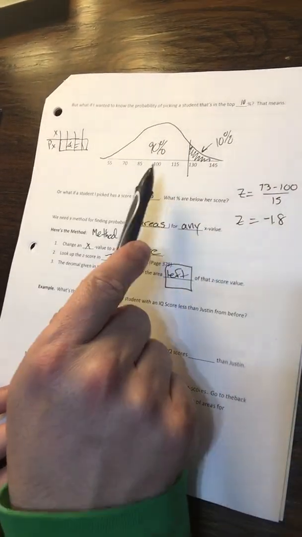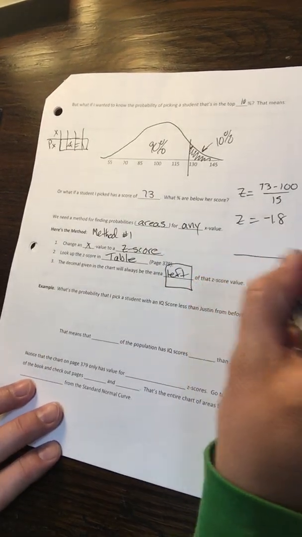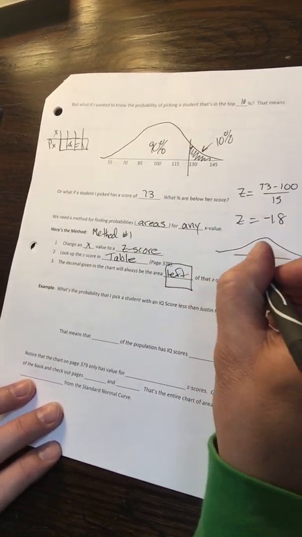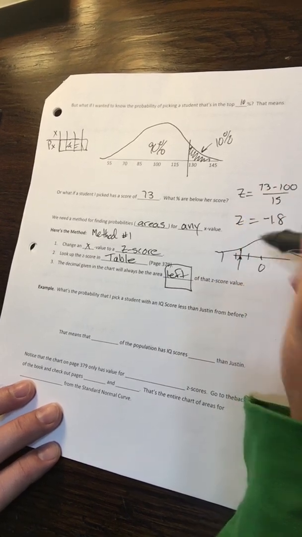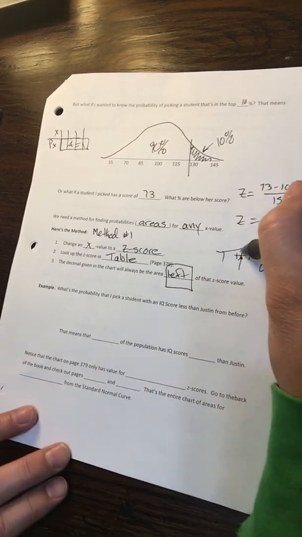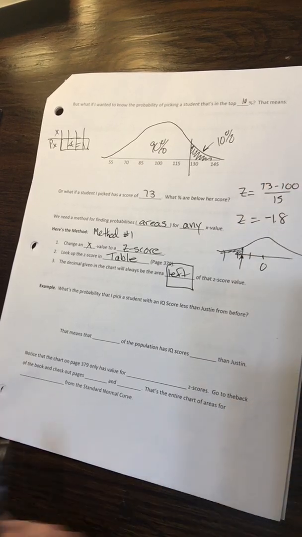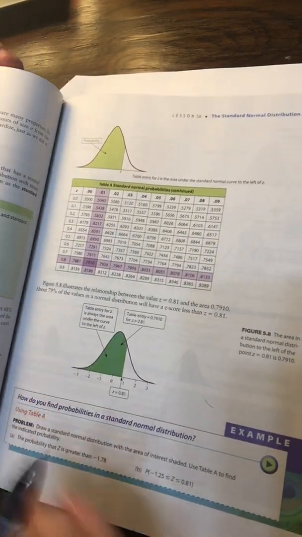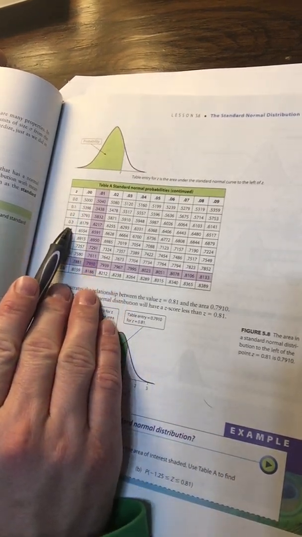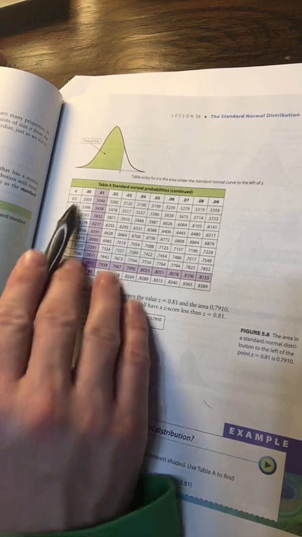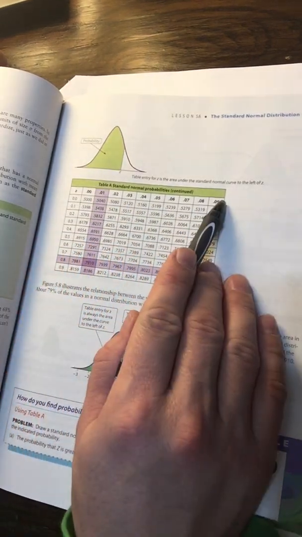Okay, so that means on the standard normal curve, if there's 0 and there's 1, I would be almost 2 standard deviations away, right? Now, if I use the chart, I'm usually finding the area to the left. So here's how the chart works. The z first digit goes right here, 0.1, 0.2, 0.3, 0.4, 0.9, and then the second decimal is here.